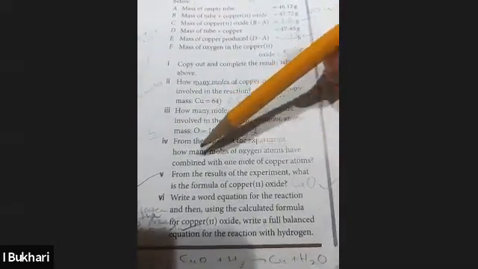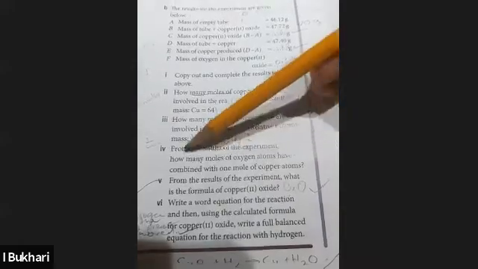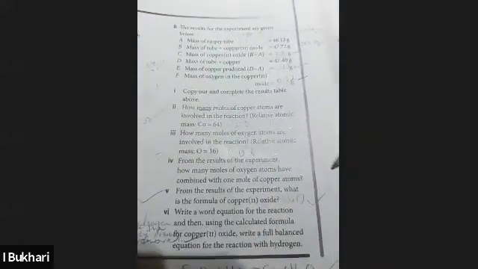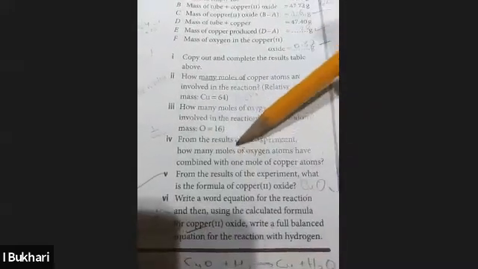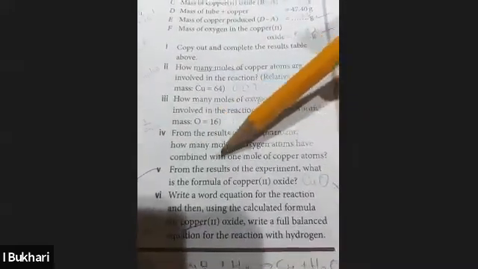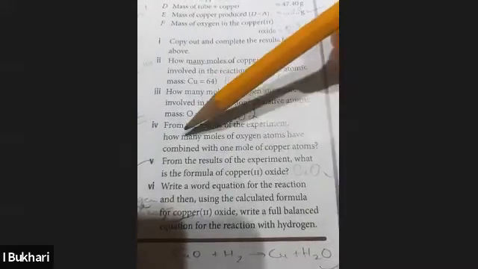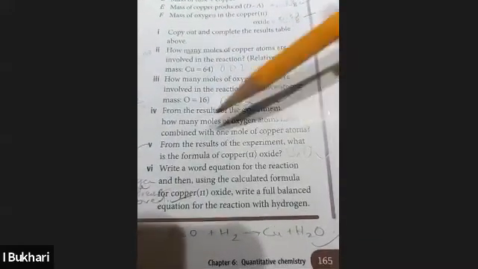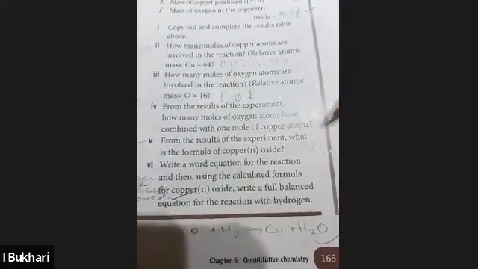Now 4. From the results of the experiment, how many moles of oxygen atoms have combined with 1 mole of copper atom? So yeah, same thing, 1:1. So only 1 mole of oxygen has combined with 1 mole of copper atom.